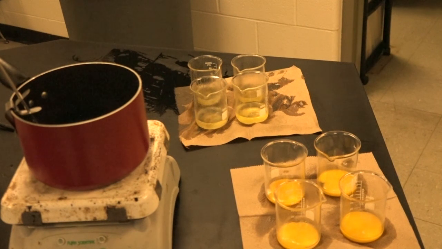Alright, ladies and gentlemen, as you can see here, we've separated again the egg whites and the egg yolks, as Miss Hall mentioned just a moment ago, into these 4 beakers. Now we're going to place these beakers into our pots, which are going to act as hot water baths for us and get this experiment started.